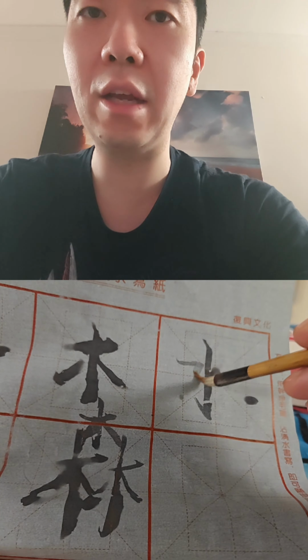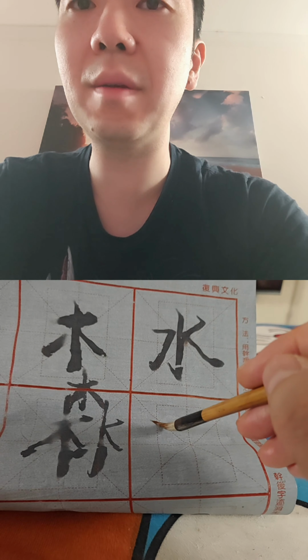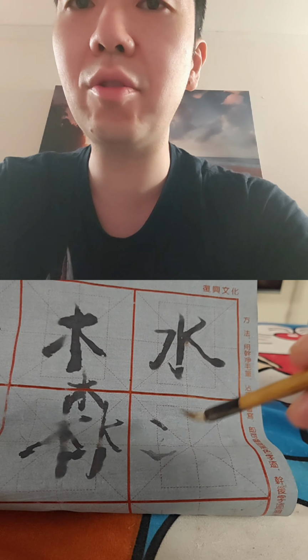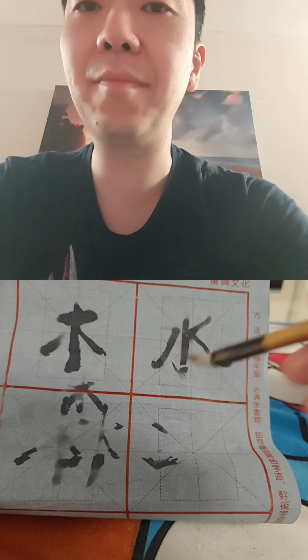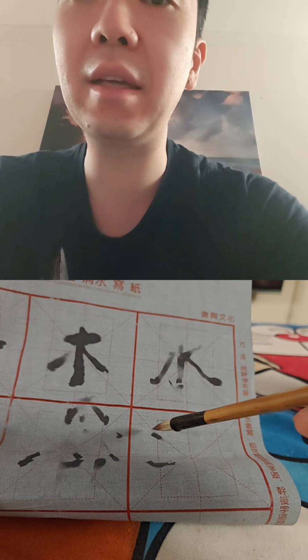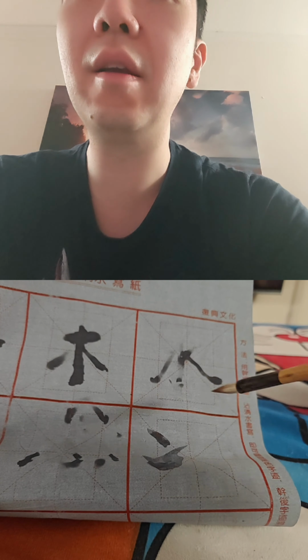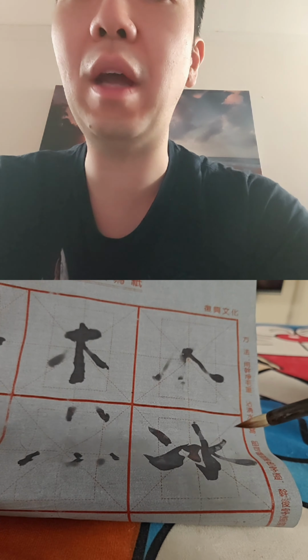Then 水, since we're doing 水, let's learn 2 additions. For example, you can have 2 water drops. That's not 水, but that's 冰, the ice. So when you see the 2 dots, it's related to something extremely cold. For example, this is ice, it's just 2 dots with 水.